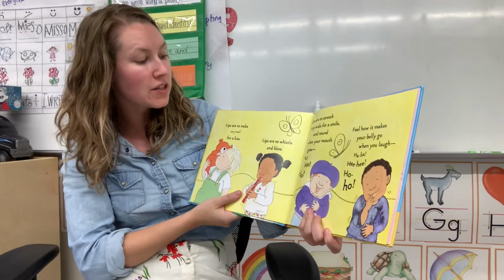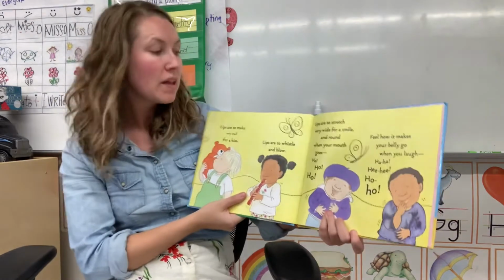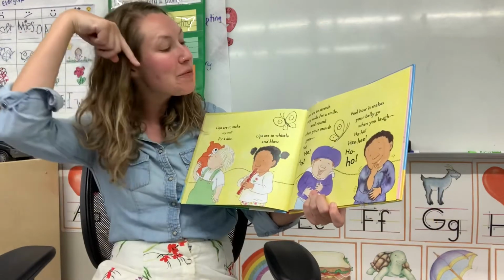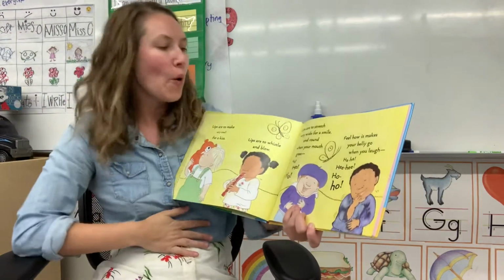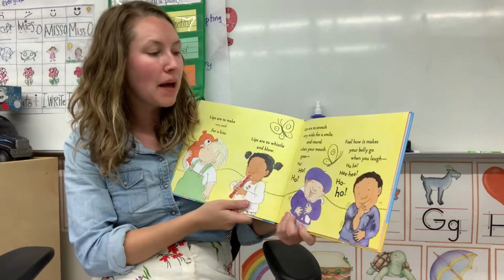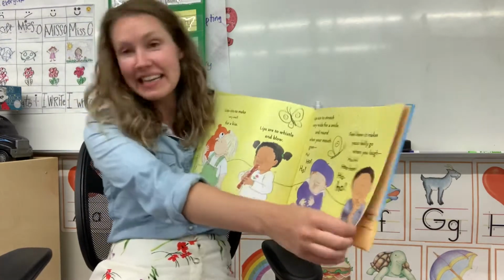Lips are to whistle and blow. Lips are to stretch very wide for a smile and round when your mouth goes ho ho ho. Feel how it makes your belly go when you laugh. Ha ha, hee hee, ho ho.